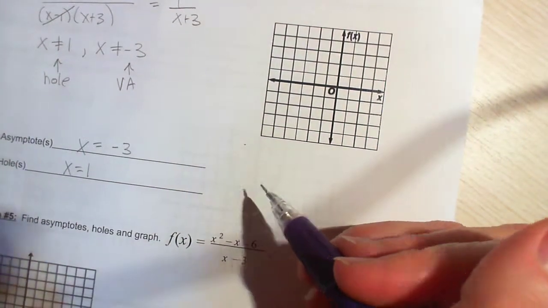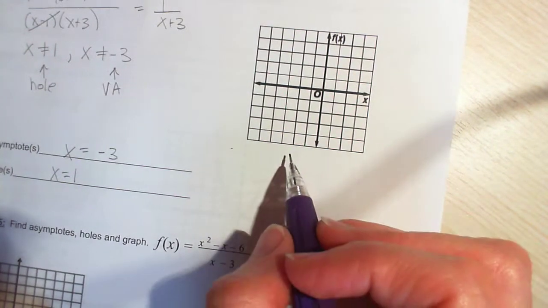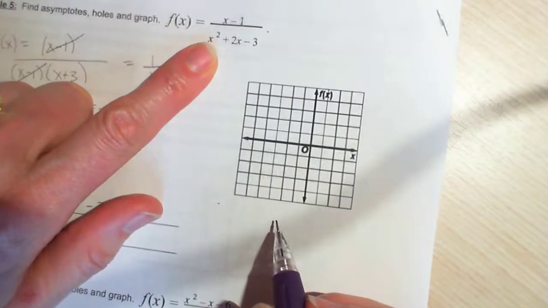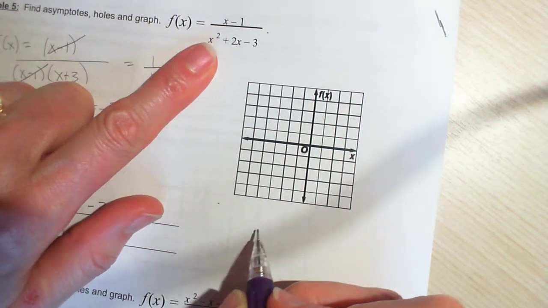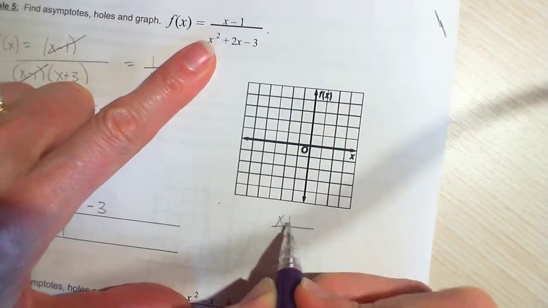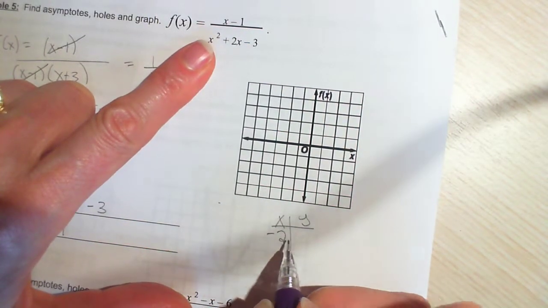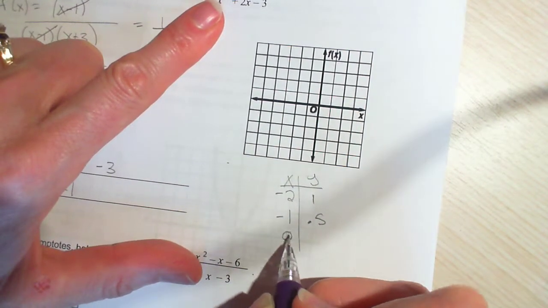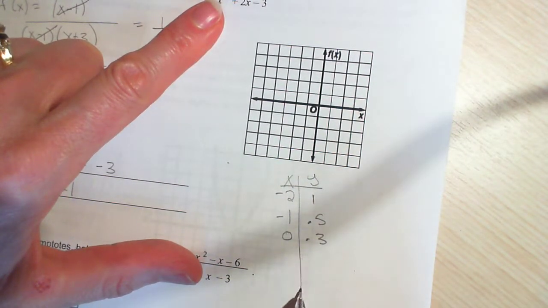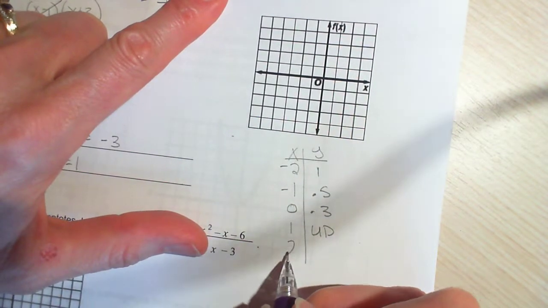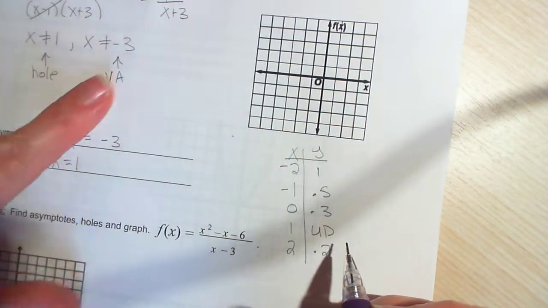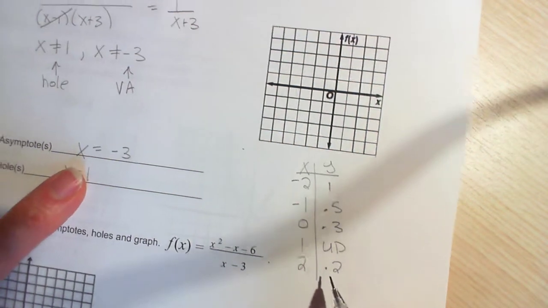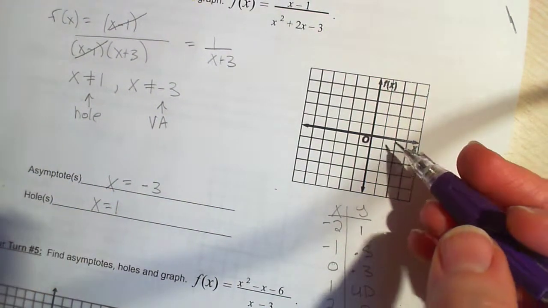Alright, now if you do a table of values on this, put this in your calculator and graph it. You should get something like this. Negative 2 is 1, negative 1 is 0.5, 0 is 0.3, 1 is undefined, 2 is 0.2. And what else should be undefined? Negative 3. So I know I have a vertical asymptote at negative 3.